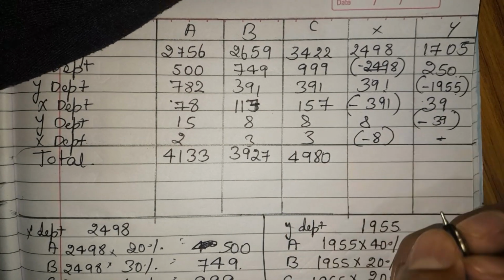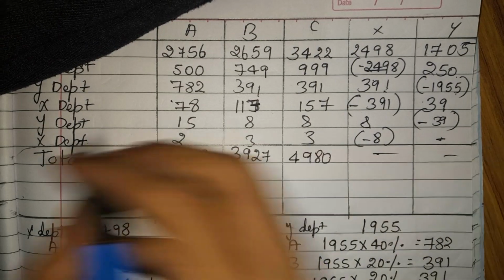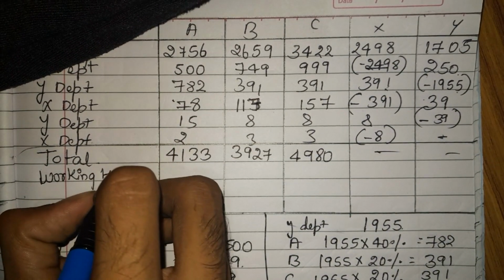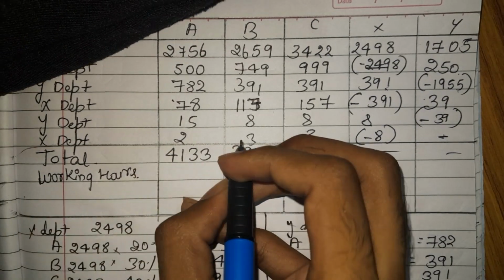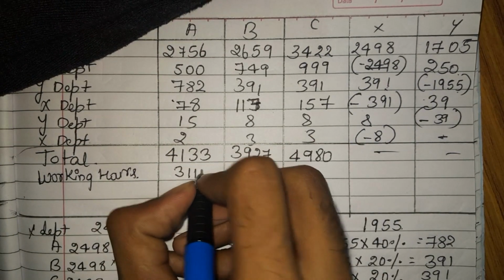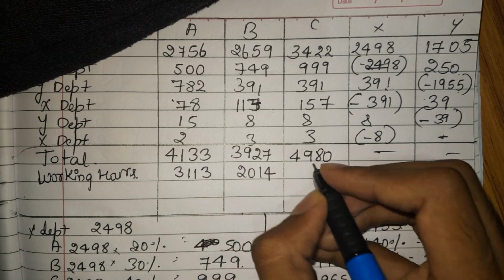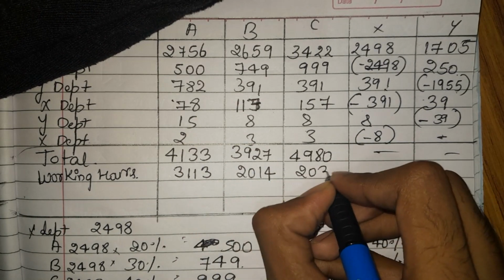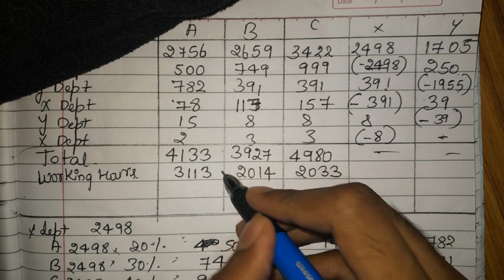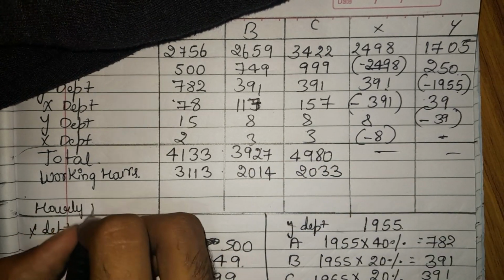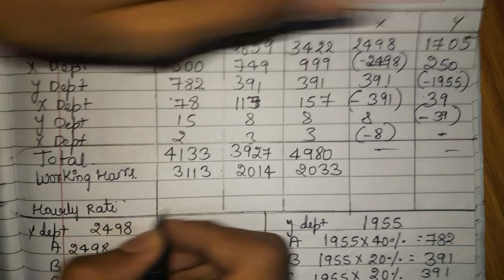Now they have told us to find out the hourly rate. So working hours. So what is the total working hours? In question they have given us the working hours. A department it is 3113, B department it is 2014 and C department is 2033. Now divide this from this, you will get the hourly rate.